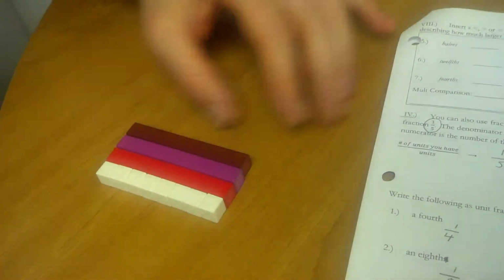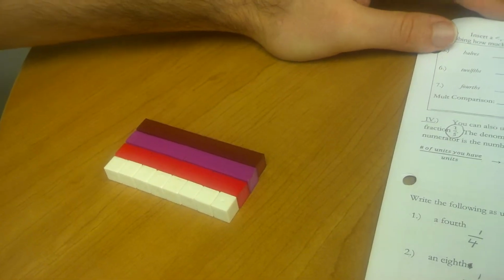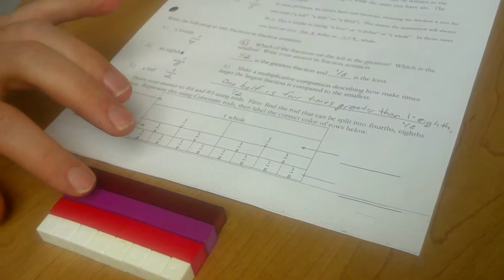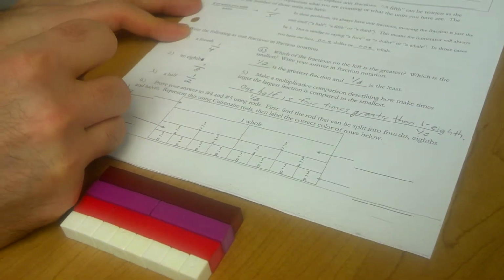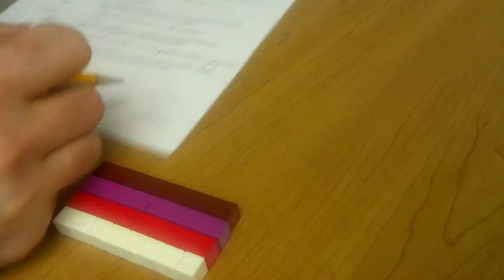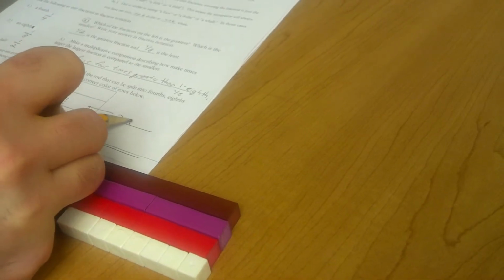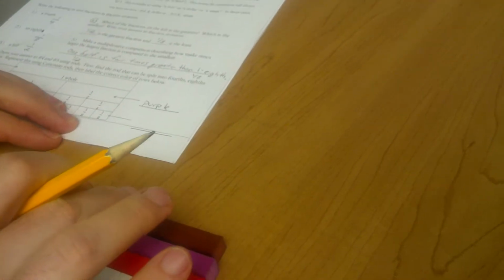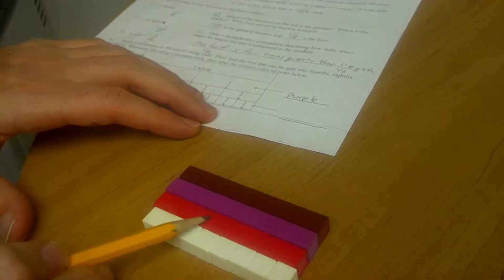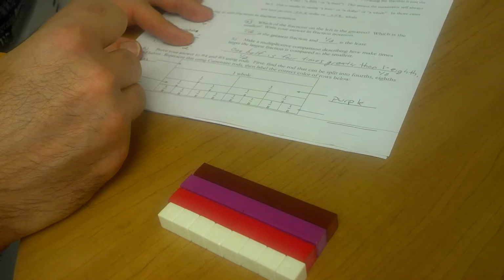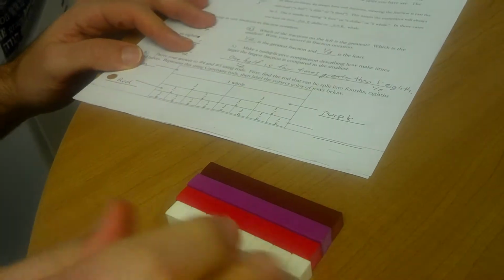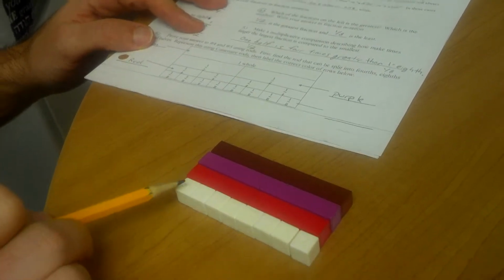And we're back, and you should have a Cuisenaire rod setup that looks just like that. We have a brown rod, that is the whole. When we cut it in half, we have the purple rod. When we split it into fourths, these 4, 1, 2, 3, 4, are red. And finally, when we split it into eighths, we have 8 white rods.